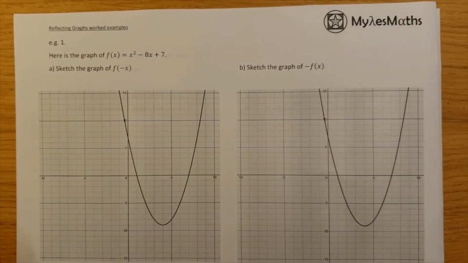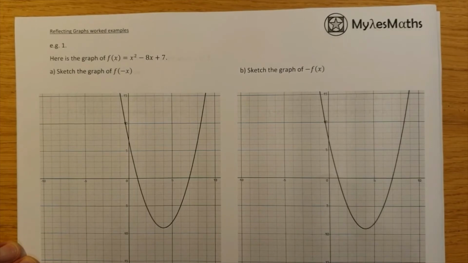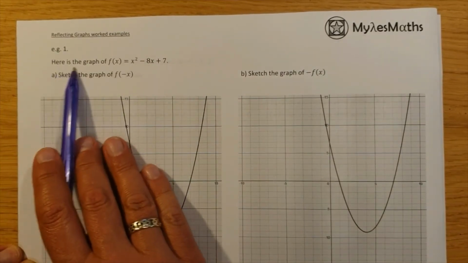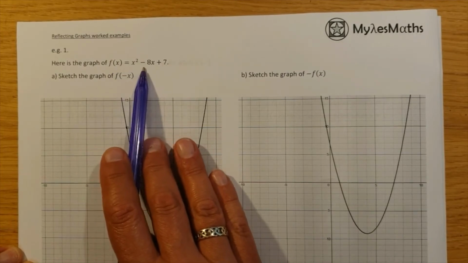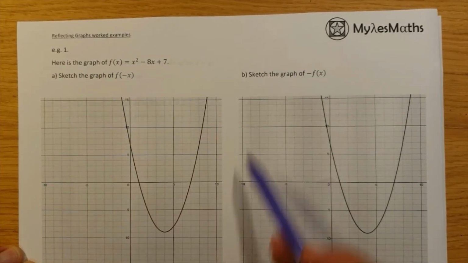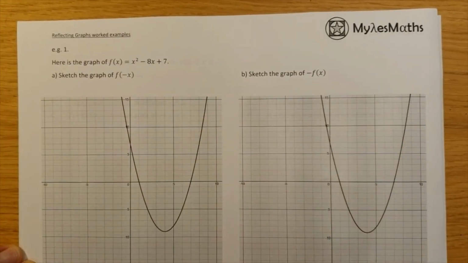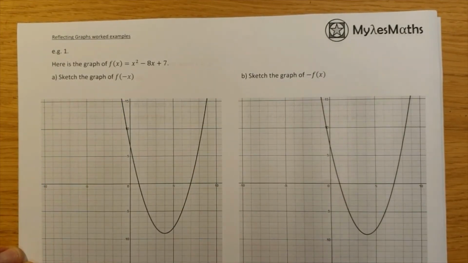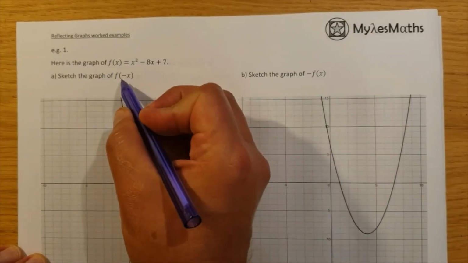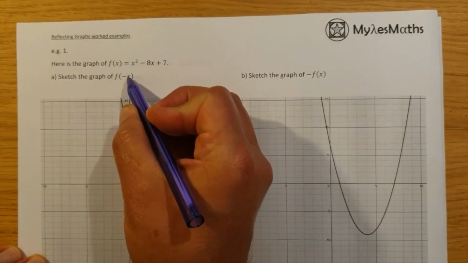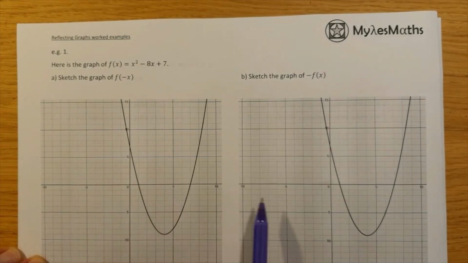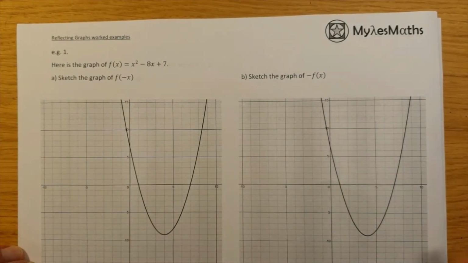Okay, let's look at some worked examples on reflecting graphs. Example 1. Here is the graph of f of x equals x squared minus 8x plus 7. There it is. Sketch the graph of f of minus x. So, f of minus x, the minus is inside the function. So we know that this is working in the x direction.